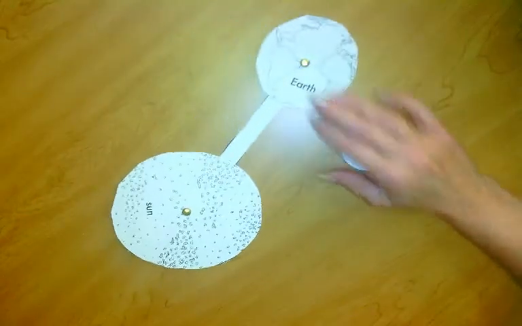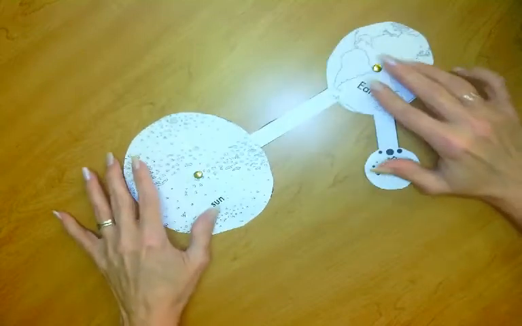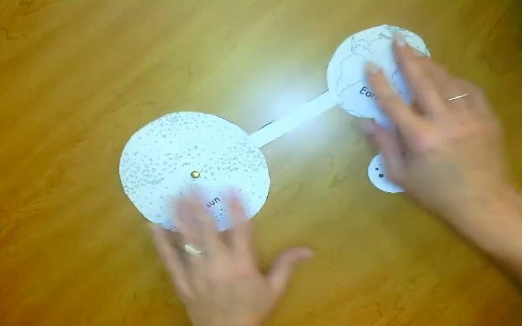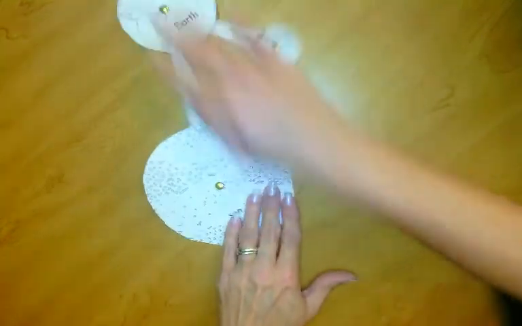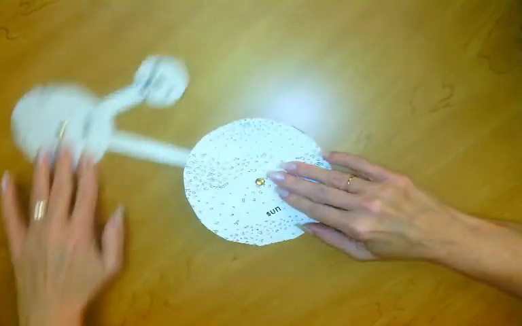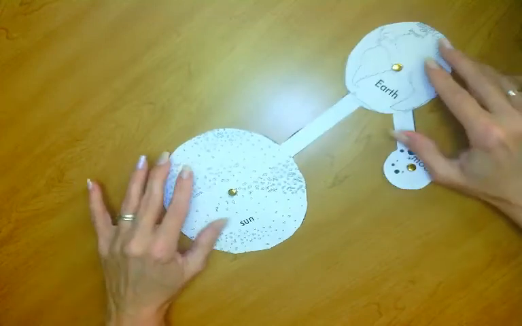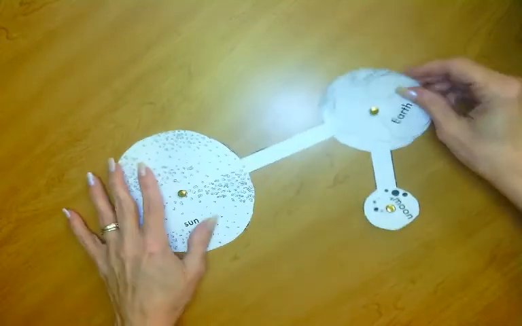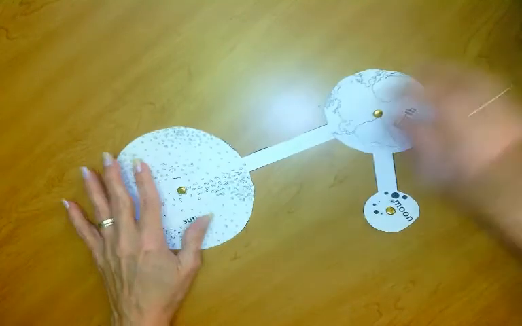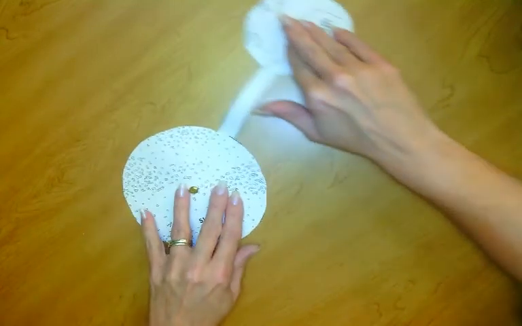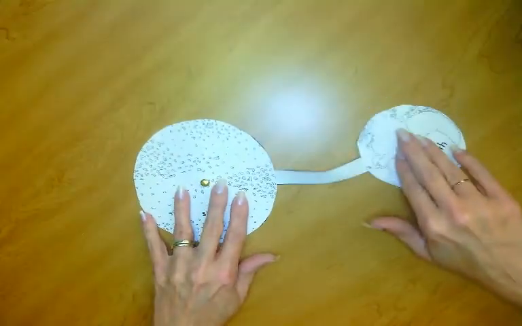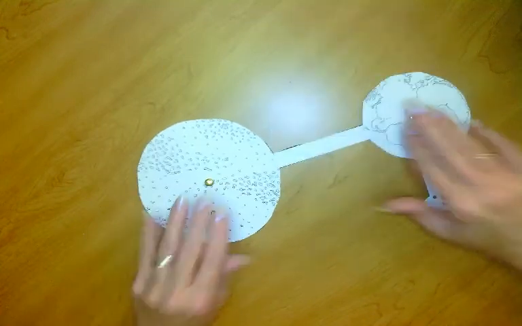Right? And if you remember, the earth going around the sun creates winter, spring, summer, and fall. And also, because the earth is tilted on its axis, depending on where we are in our orbit, that's what creates those seasons.